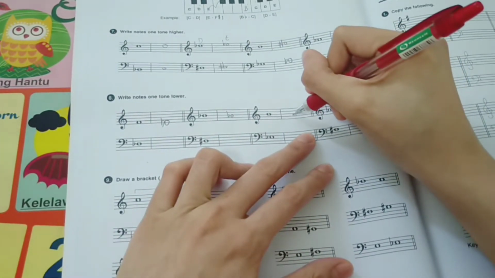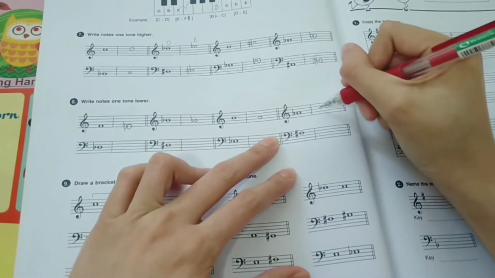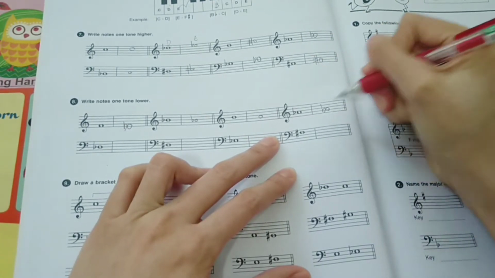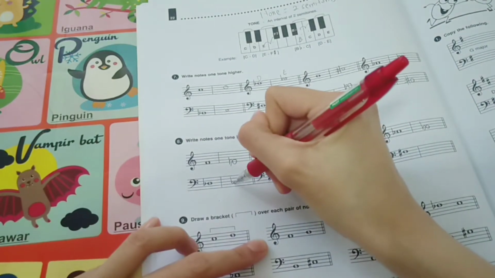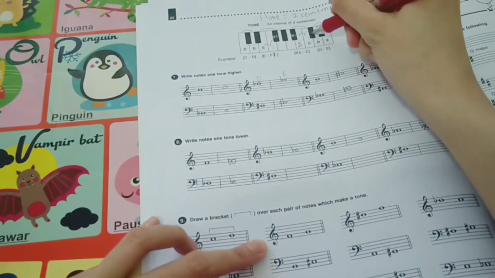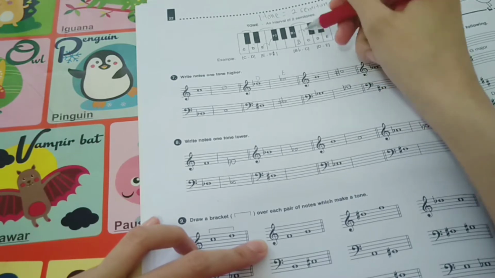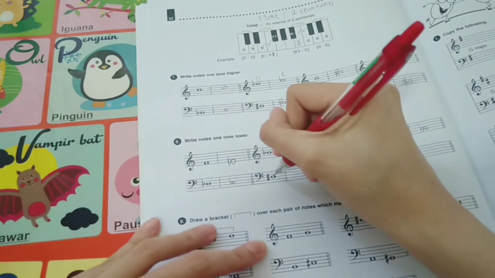B to A flat to G flat. D flat, C flat. So D flat here, 1 step, 2 step. C flat is also a B.